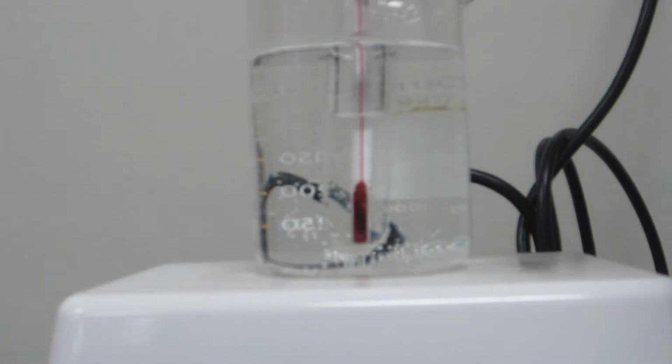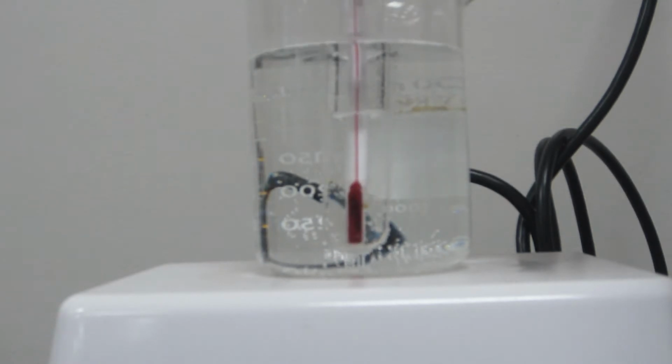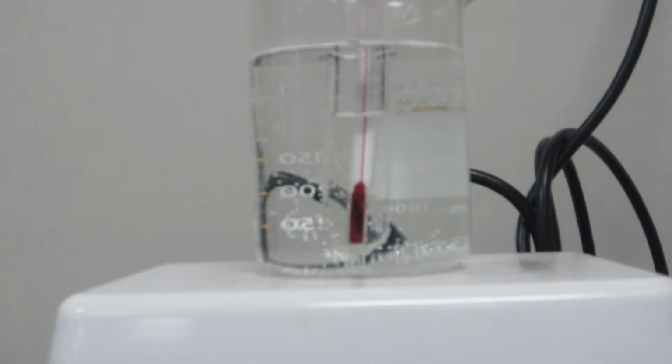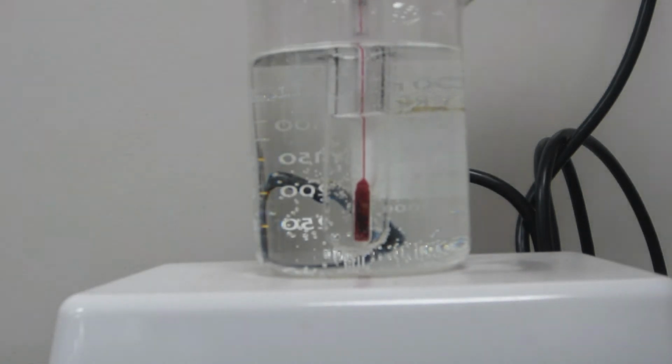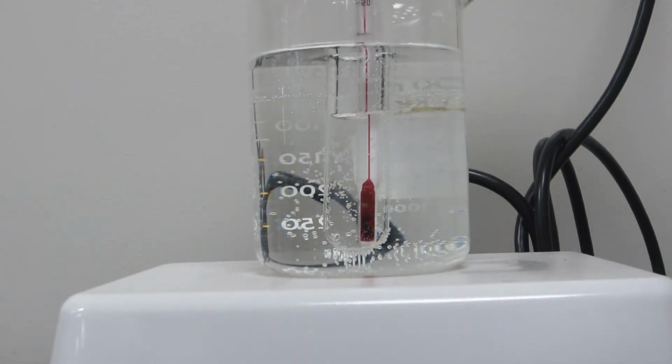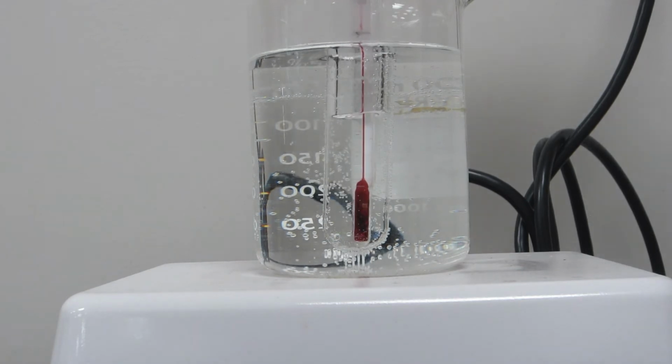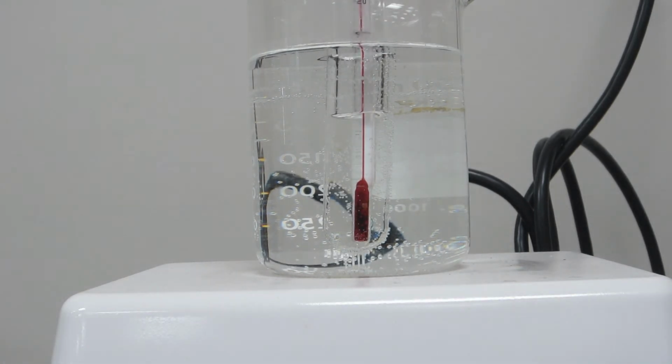Okay, so we're about 65-ish or so, and everything's dissolved. Okay, now 65 degrees is not the data point, all right? What we need to do now is to let the solution cool, and then what's going to happen is as soon as the first solid forms in that solution, then we are going to record the temperature at which that has occurred.